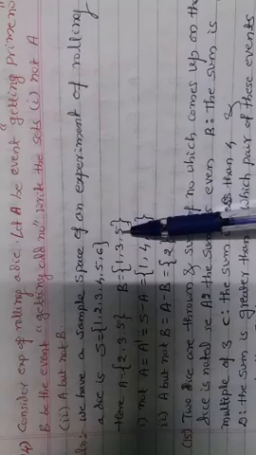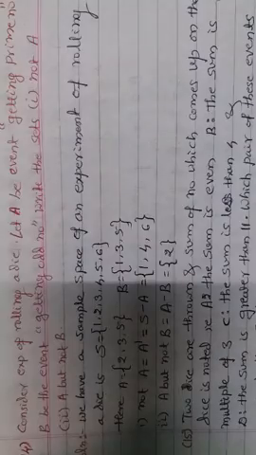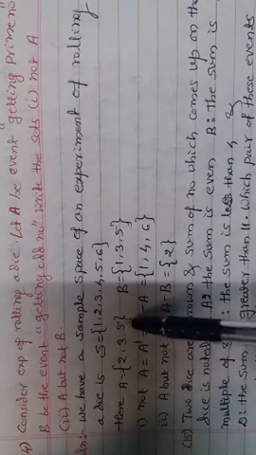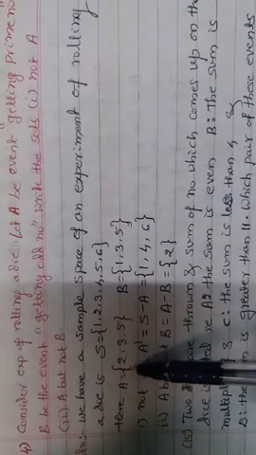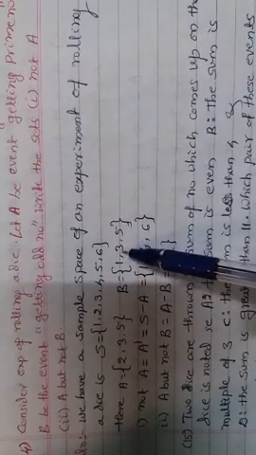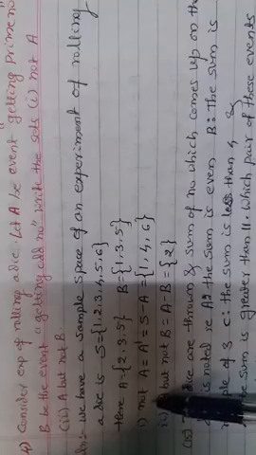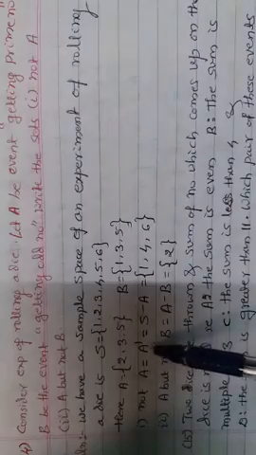So, what is the required question? First, we have to construct the sets for the given statements A and B. Then A is equal to 2, 3, 5, and B is equal to 1, 3, 5. Hence, A and B are two sets. According to the question, the first one is not A. Not A is nothing but A dash, the complement of A.